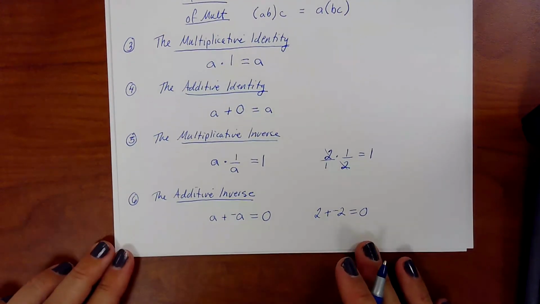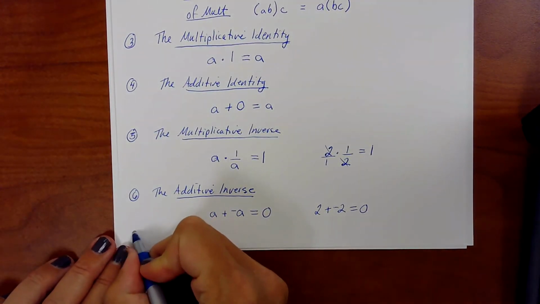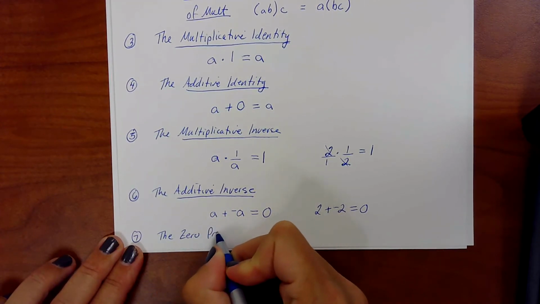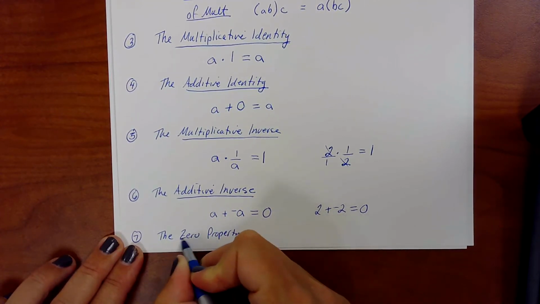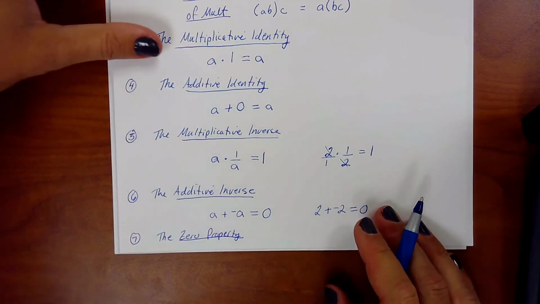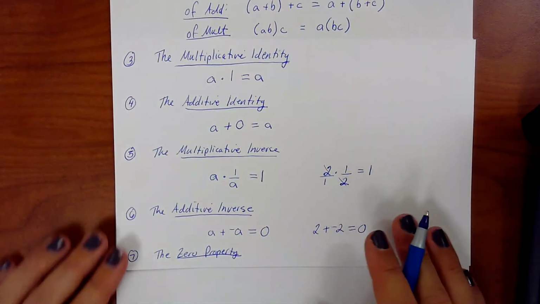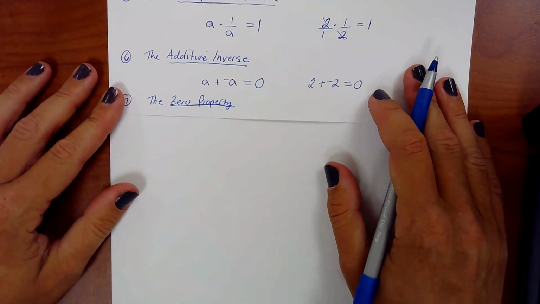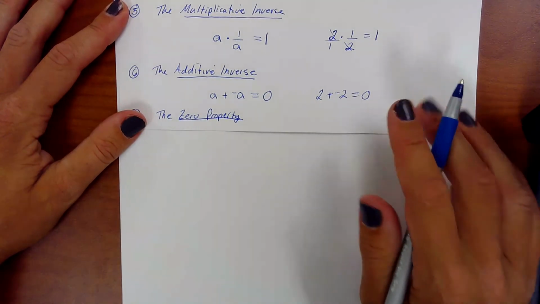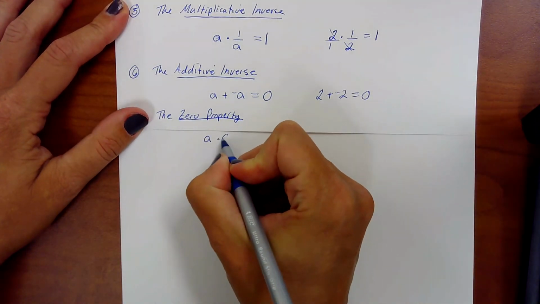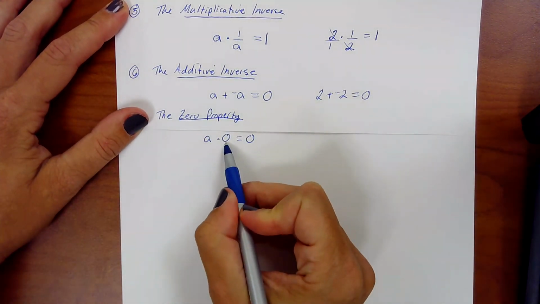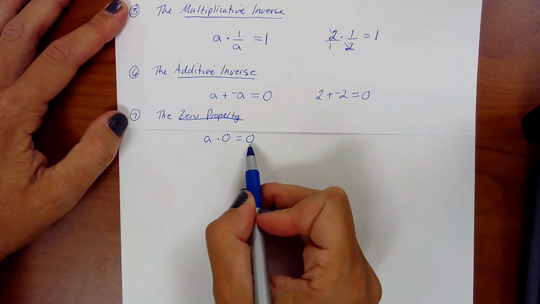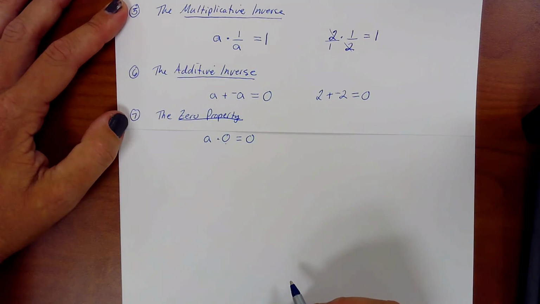And then we have something called, now this is where it gets confusing. We have something called the zero property. And, oh, I'm running out of paper. Here we go. The zero property, there we go, says if you take something, multiply it by 0, you get 0 back. So it's kind of saying how powerful 0 is when you multiply. Anything times 0 is 0. All right.